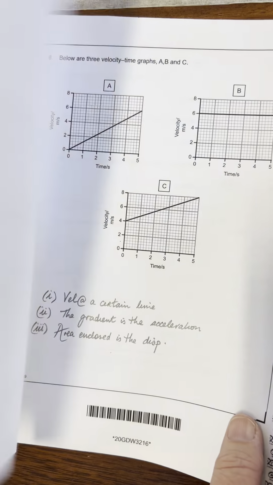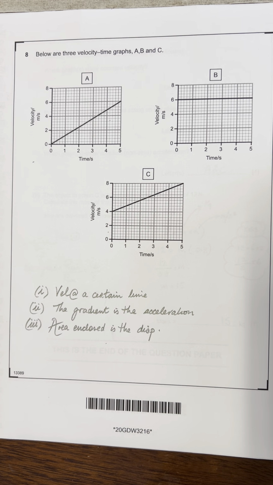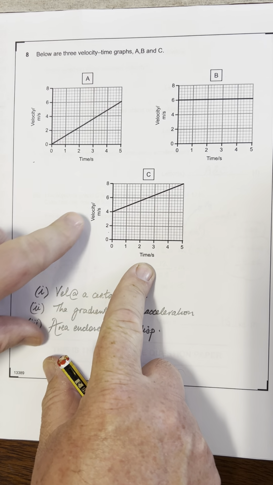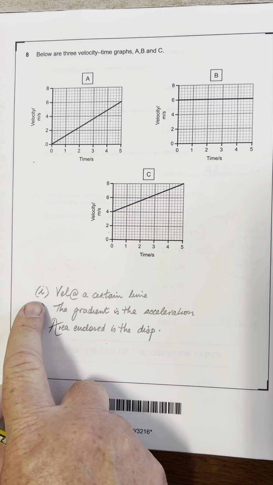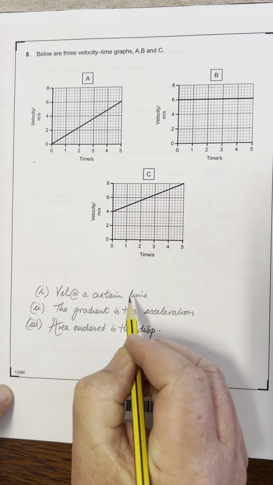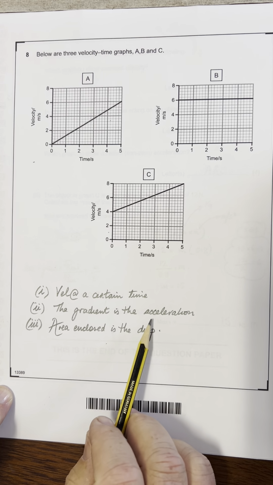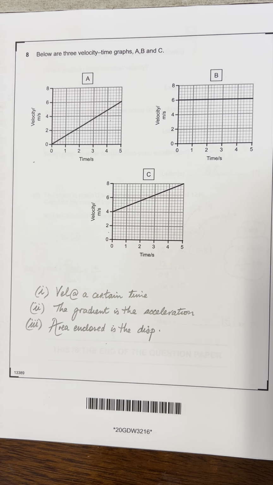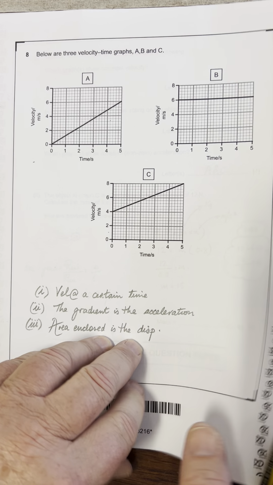On to the next question. It's a velocity time graph. How do I know it's a velocity time graph? It says so. Look at it. On a velocity time graph, you can only tell 3 things. Velocity at a certain time. The gradient is the acceleration. And the area enclosed is the displacement. So that's all they can ask from a velocity time graph. It's not a distance time graph. It's a velocity time graph. Those are the 3 things.